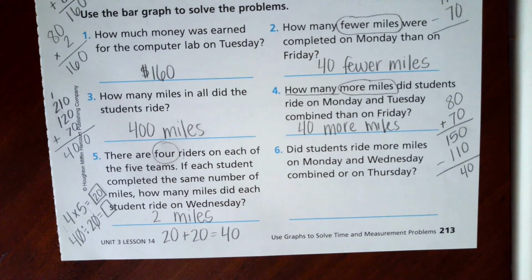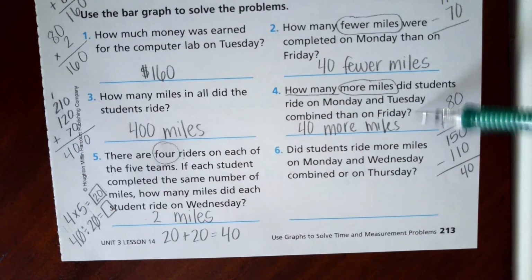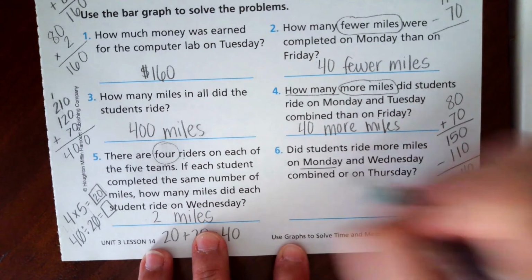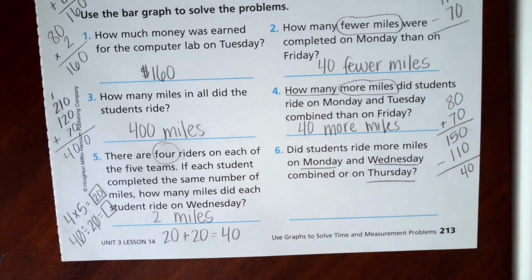All right, I would like you to solve number 6 on your own. Number 6 reads, did students ride more miles on Monday and Wednesday combined or on Thursday? So this one is very similar to number 4, Monday and Wednesday combined or Thursday. Go ahead, pause the video and solve that.